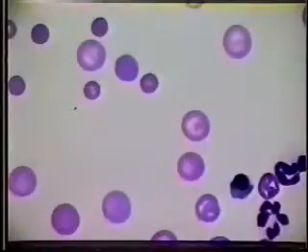They're very spherical and very round, and they've lost their central pallor. Most of these other red cells that you can see on the screen have some evidence of pallor or whiteness in the middle of them. These small, dark, rounded up red blood cells are a hallmark sign of immune-mediated hemolytic anemia, and they're known as spherocytes.